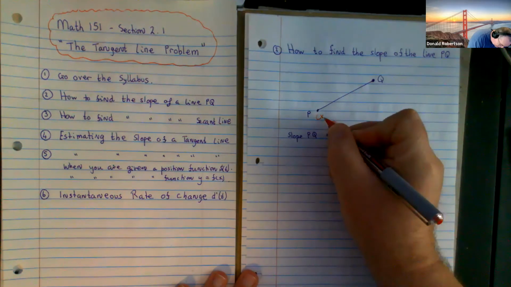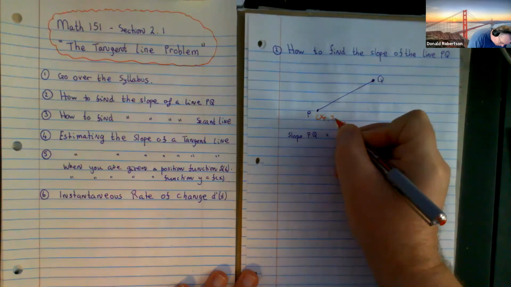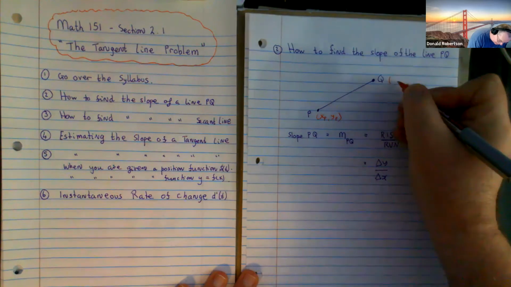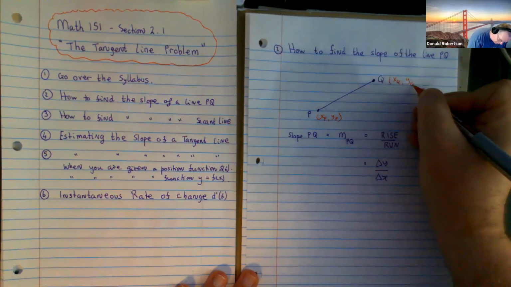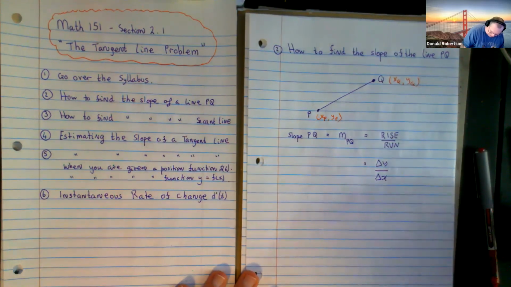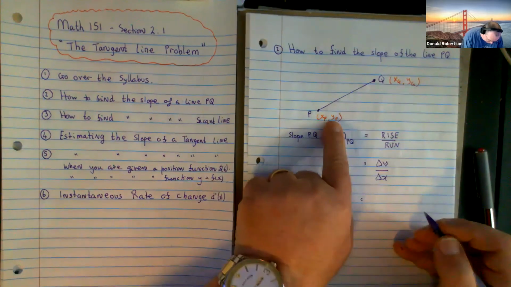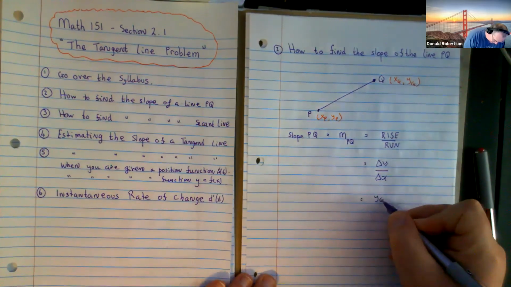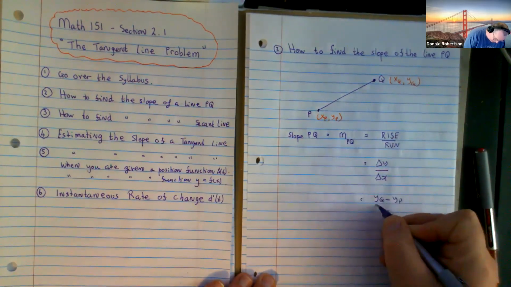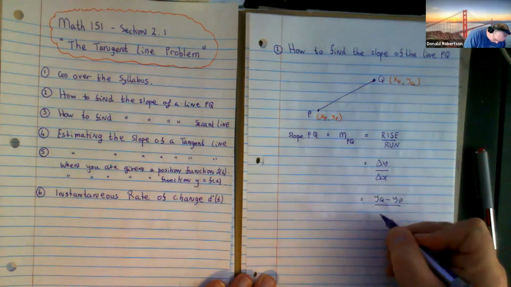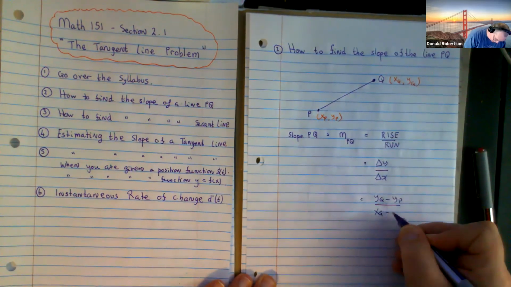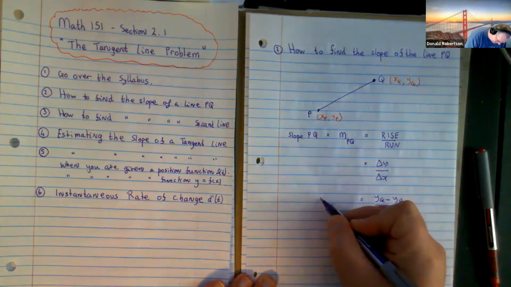Let's call this guy xp, yp, and this guy xq, yq. Then won't the difference in the y coordinates be yq take away yp, and the difference in the x coordinates be xq take away xp?